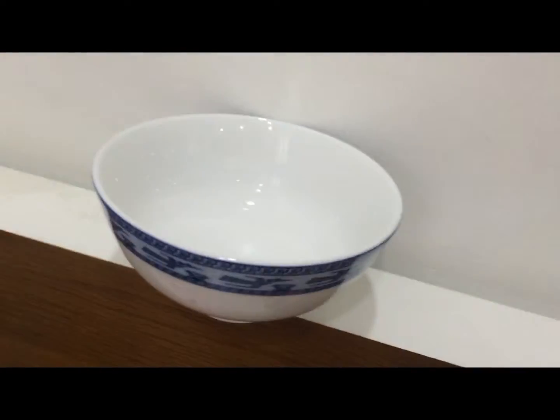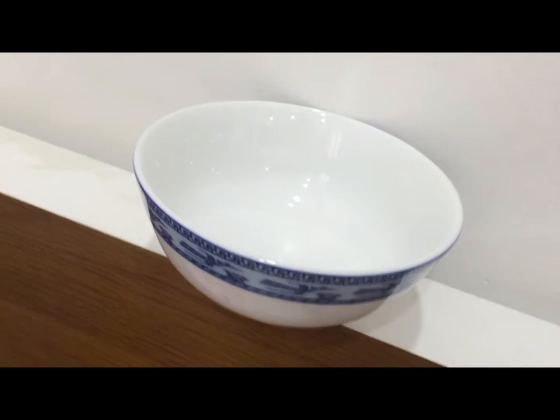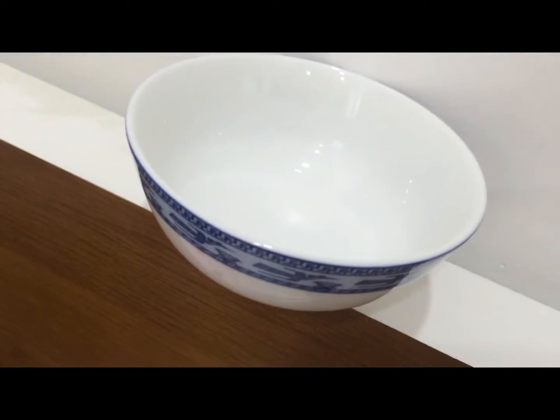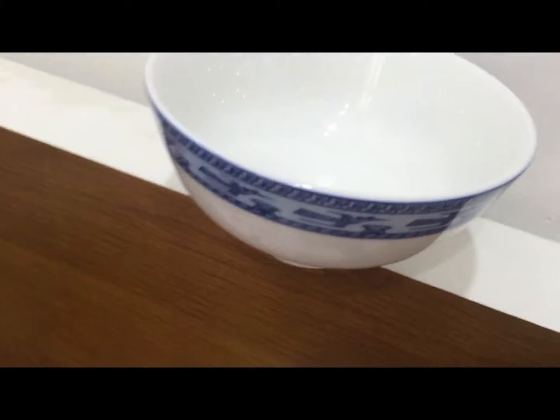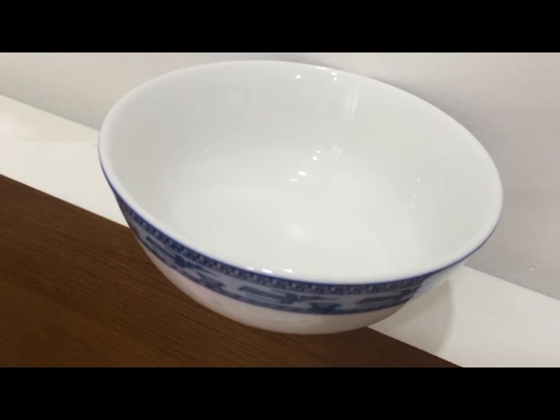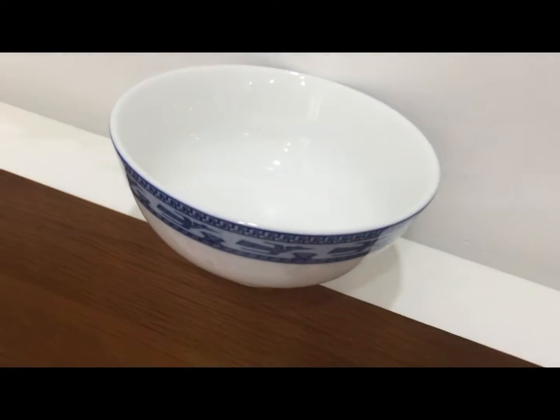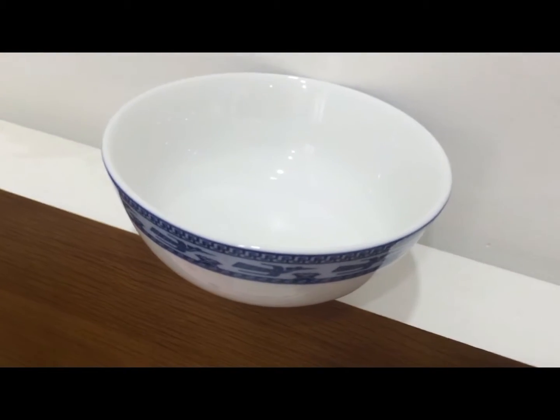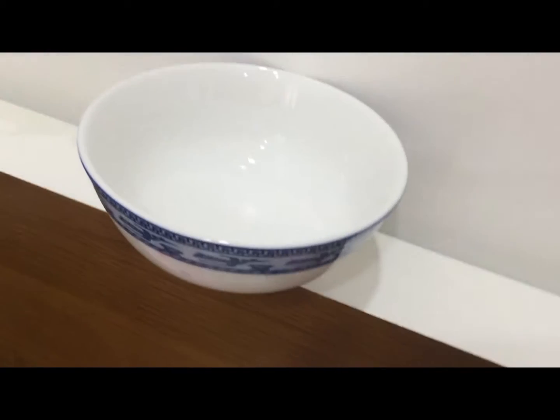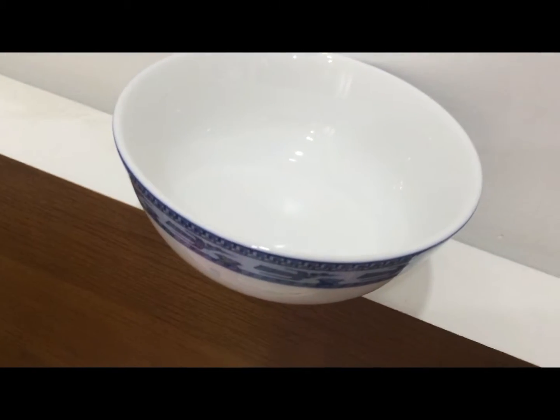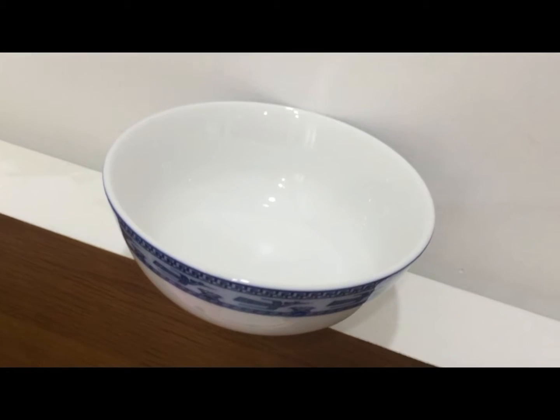So this one, the ceramic one, is more useful in daily life. It's more reliable and stronger than clay. So overall, this is more valuable than clay and cement individually.